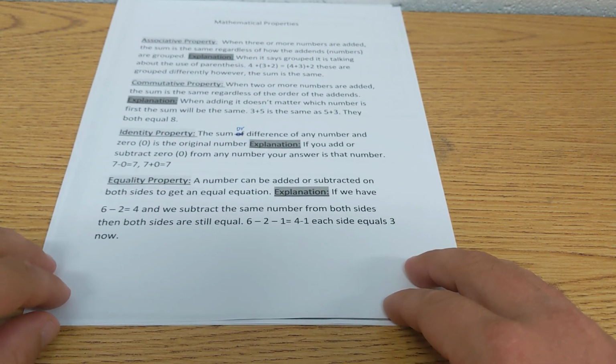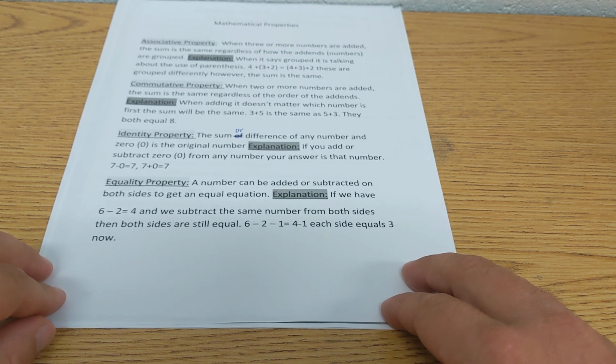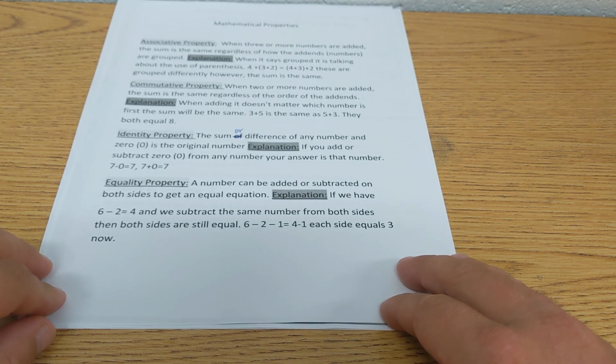So the equality property. The equality property states that a number can be added or subtracted on both sides to get an equal equation.